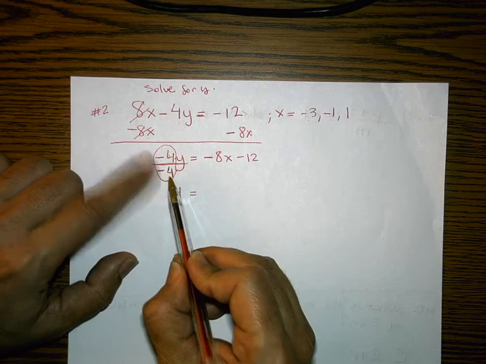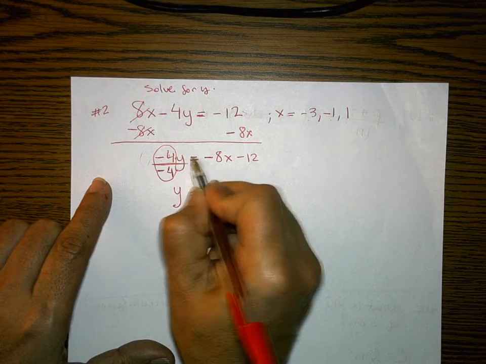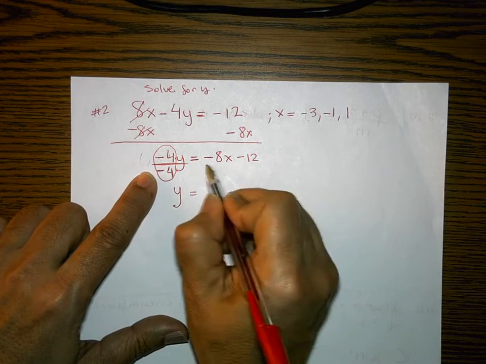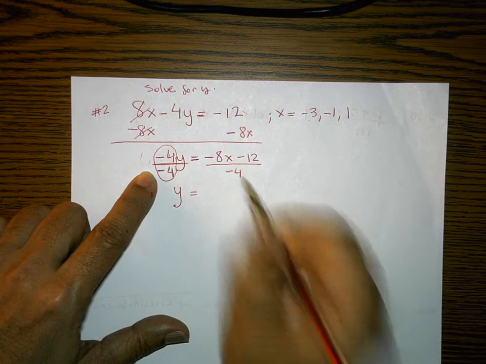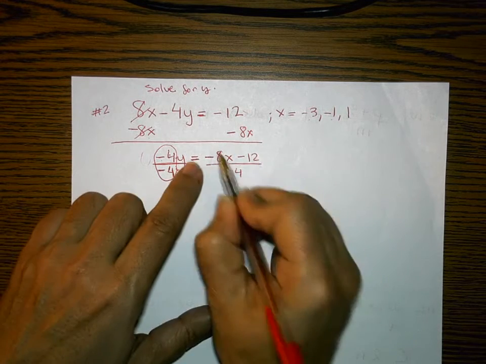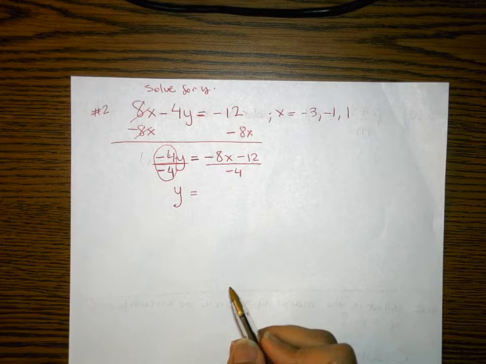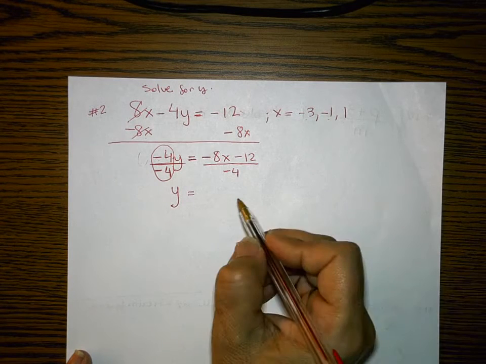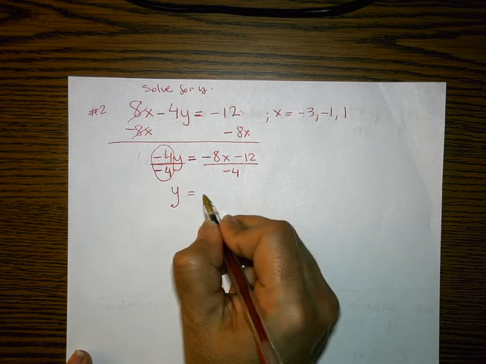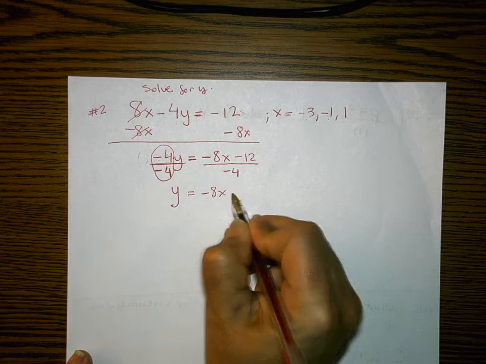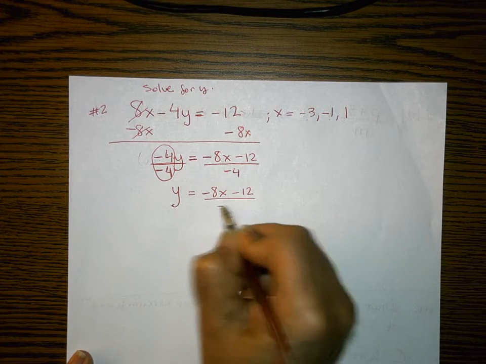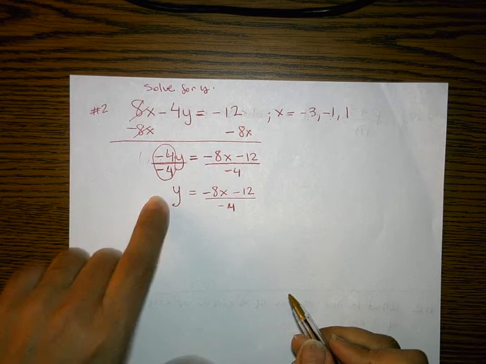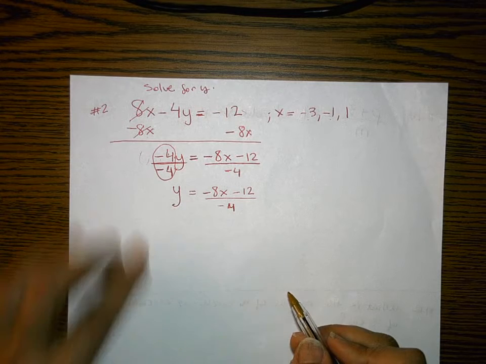But because I divided on the left, and the equation is like a balance, if you do it on the left, you must do it on the right. I'm also going to divide by -4 here. The whole group on the top, these two terms, must be divisible by -4. Now let's take a break just for a second. Let me rewrite it first. -8x minus 12 divided by -4. So there we go. We successfully isolated for y, and that is exactly what they were asking us.